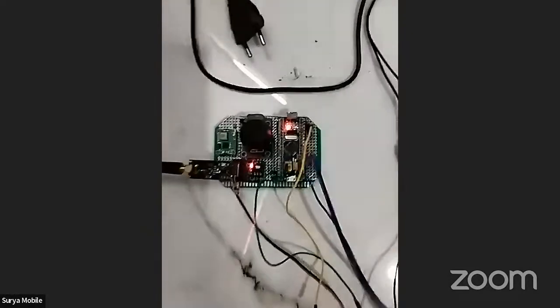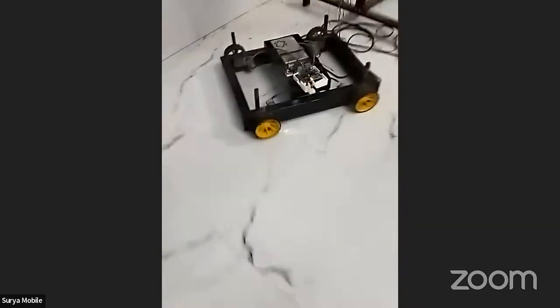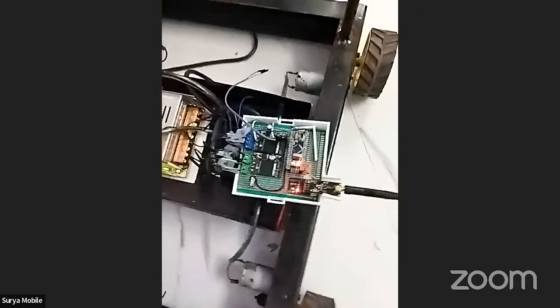So we just powered on the transmitter here, and we have the receiving car here, and it has also been powered on with SMPS. So let's see the working.